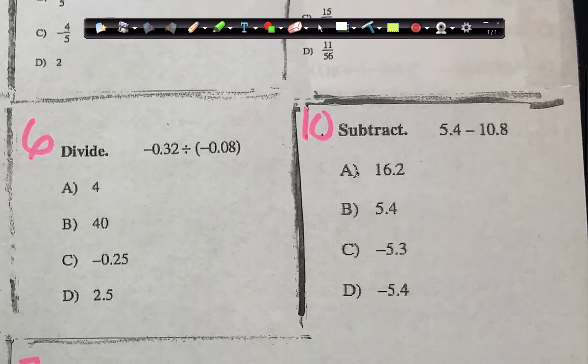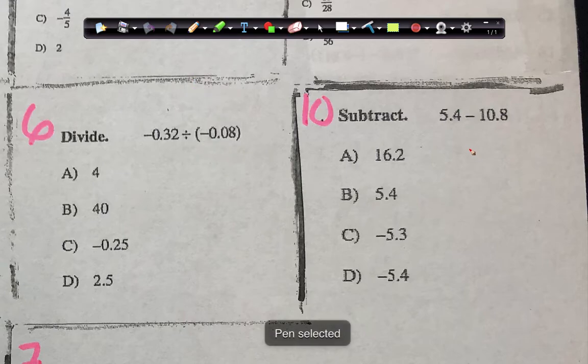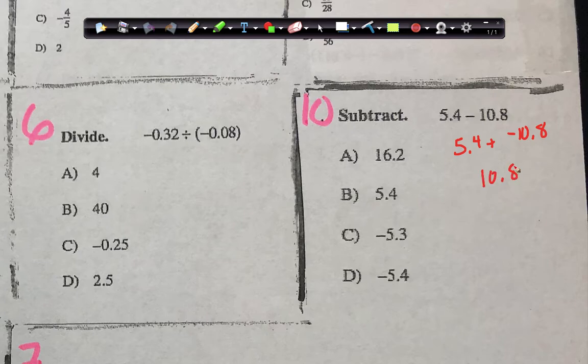Problem number 10. 5.4 subtract 10.8. I'm going to change this to an equivalent addition problem, 5.4 plus a negative 10.8. So I'm going to find the difference between these two because the signs are different. So 10.8 minus 5.4.